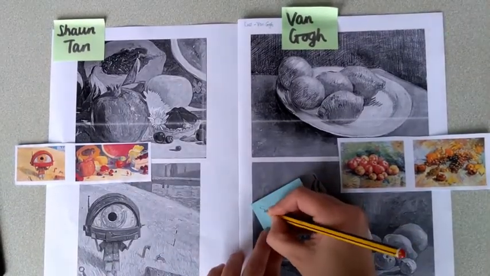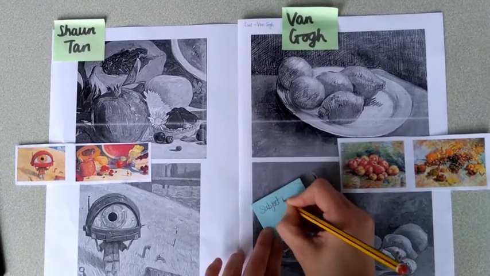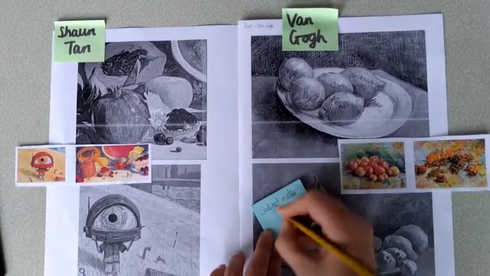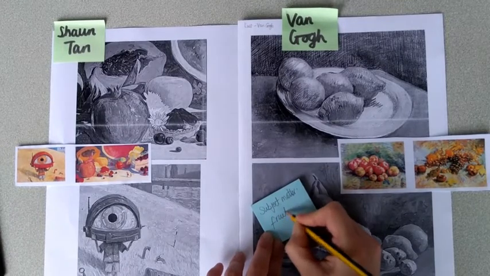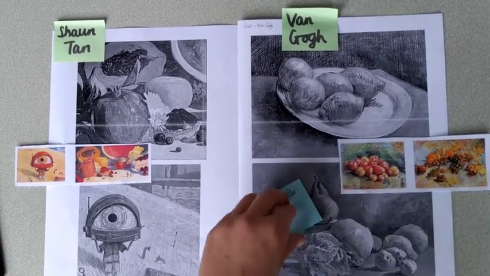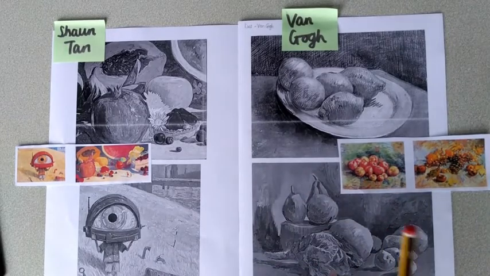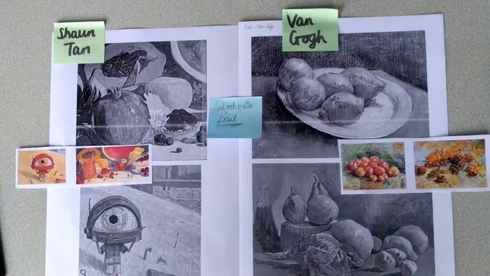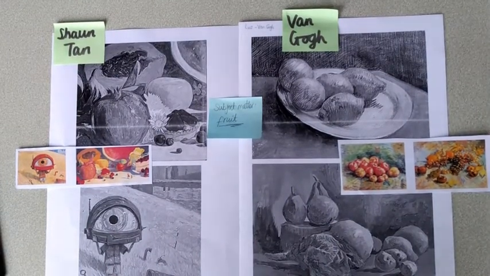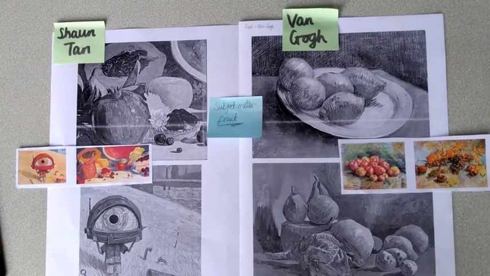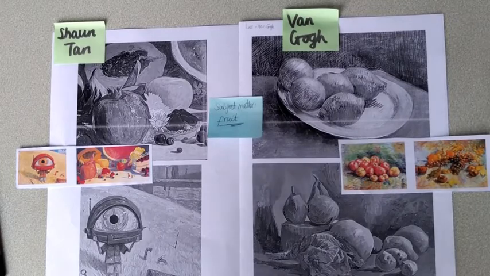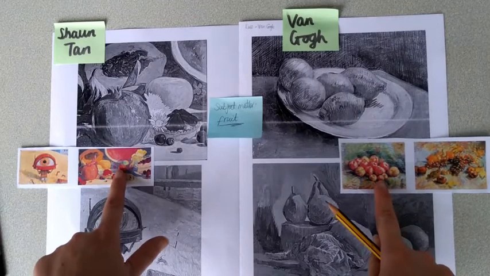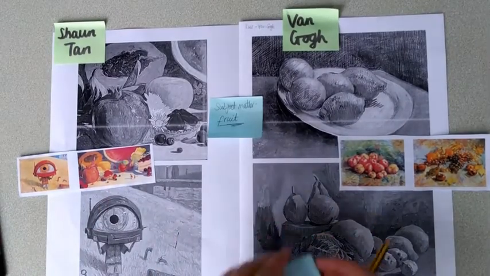So my similarity is the subject matter, and both artists have looked at fruit. Another similarity is the colour palette. Although in sketching and shading today we are going to be using pencils which are going to have variations of grey, we can go back to the original artwork and we notice the colour palette is the same.